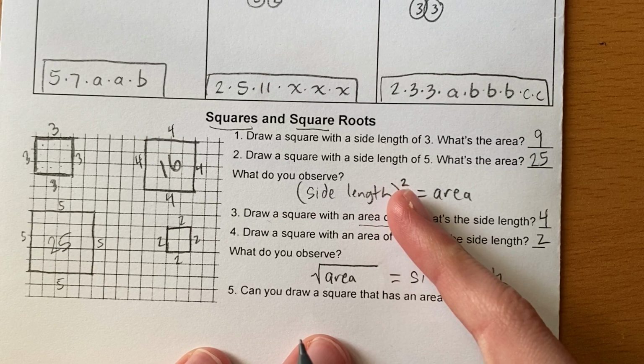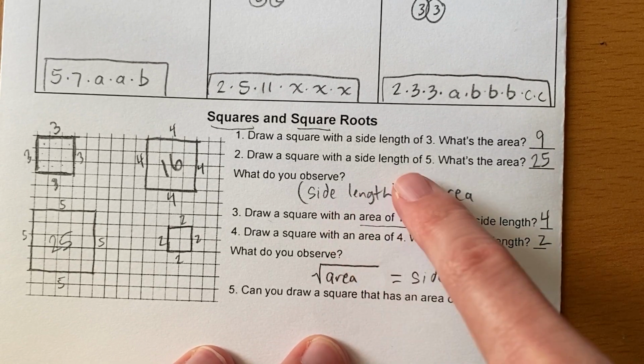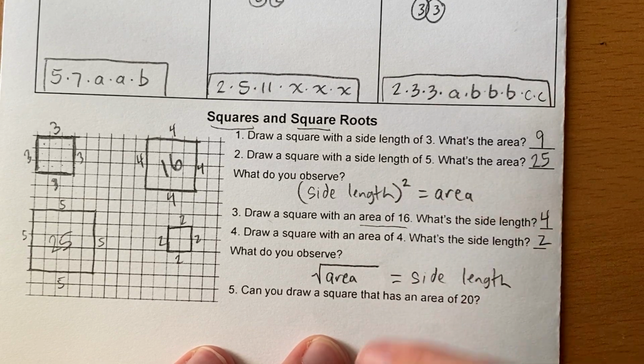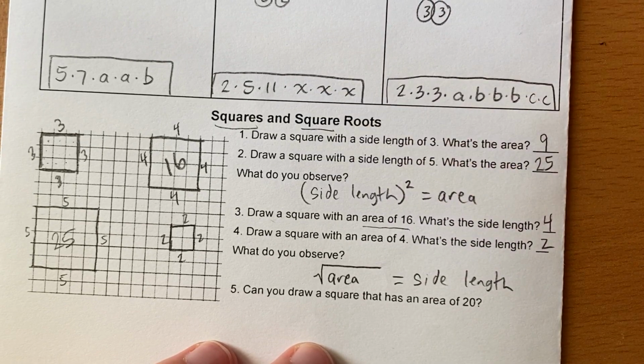So we can see that squared, a power of 2, and square root, they're opposites, right? If I take the side length and I square it, I get the area. And then I can do the opposite with square root. I can go from the area to the side length. So that's why these things are called square and square roots.